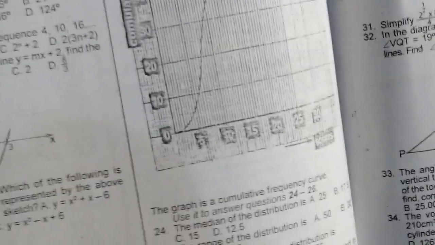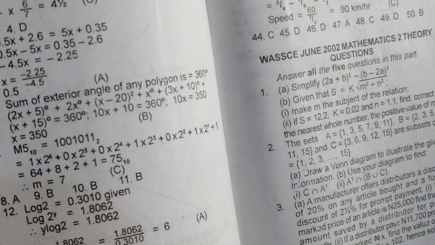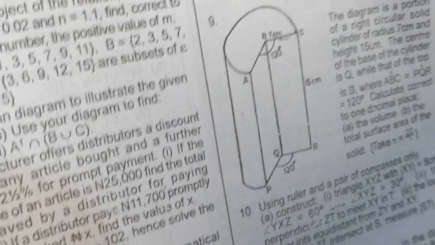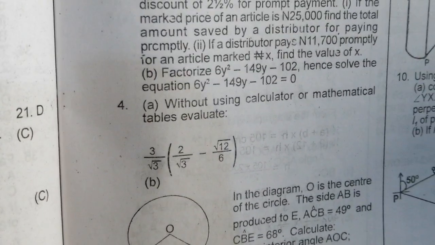What page is this? Okay, that's page 100. If we look closely at page 100, these are the objective parts. You see, this is another one. This is the theoretical part, coming out from the theory.